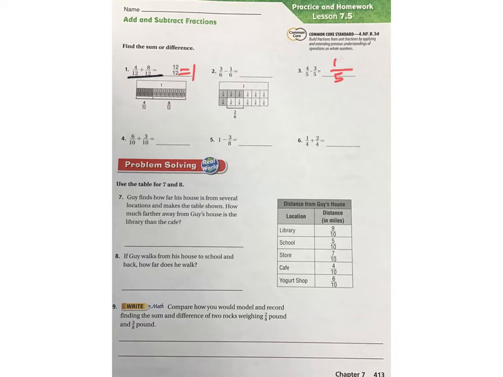The picture for that, let's go ahead and draw unit bars. How many are we going to draw? What's the denominator? 5. So let's go 1, 2, 3, 4, 5. All right, we have 4, so I'm going to shade 1, 2, 3, and 4. And we're going to cross out how many? 3. So 1, 2, 3. How many's left? 1. 1/5. That's what our picture would look like.